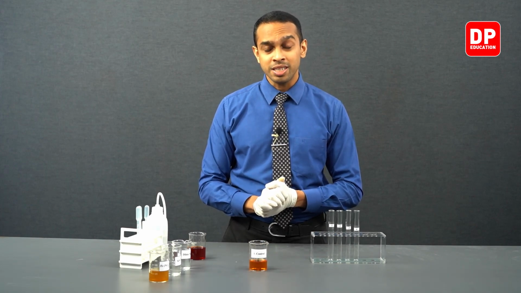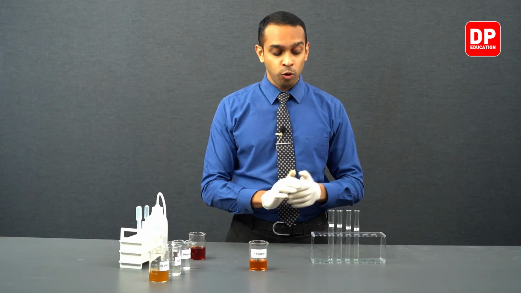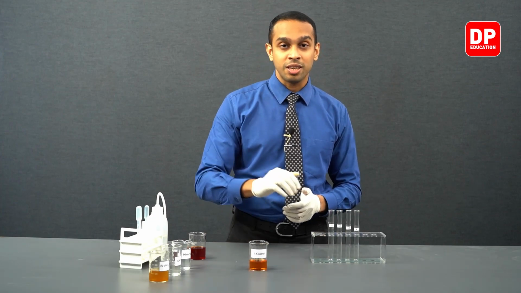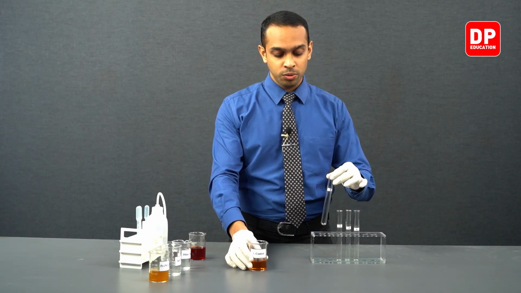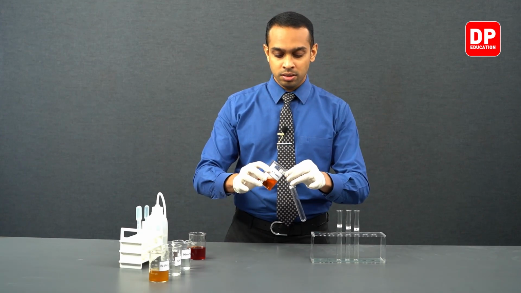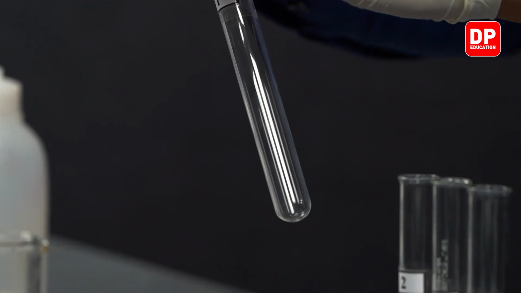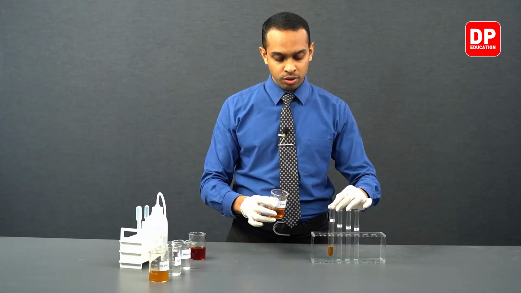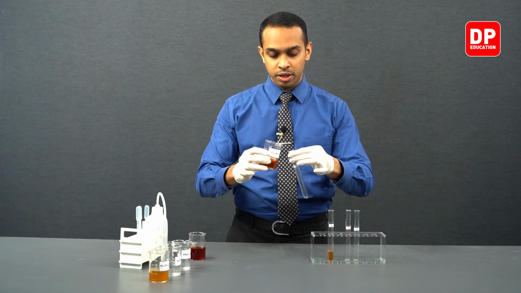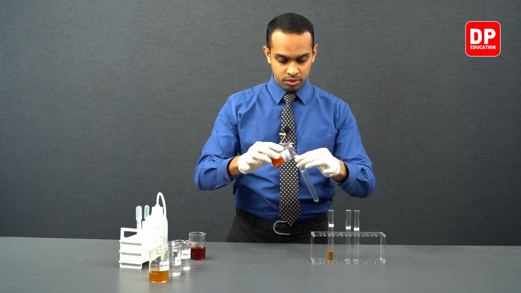Now what we are going to do is we are going to remove 4 portions of this solution into these 4 test tubes. Like so, we'll take one test tube and pour a small amount of the solution into each of these test tubes.